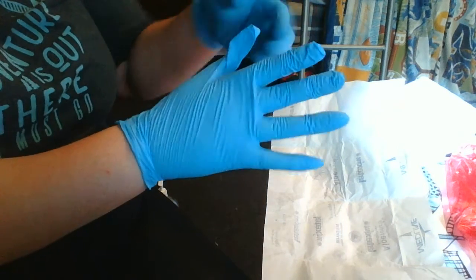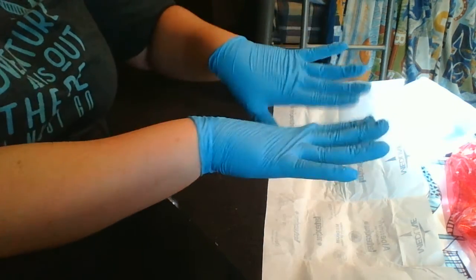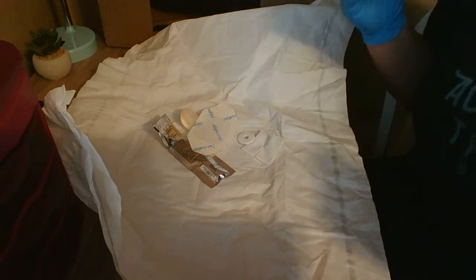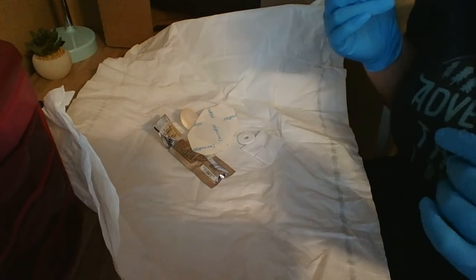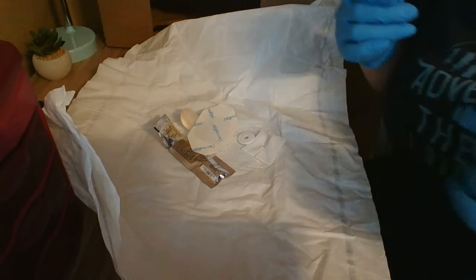Our sterile gloves. There we go. Turn it around. And then we kind of just want to get everything set up so it's easily accessible when we're doing the actual procedure.